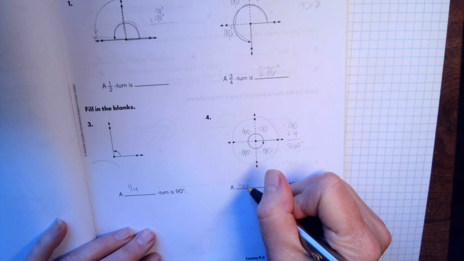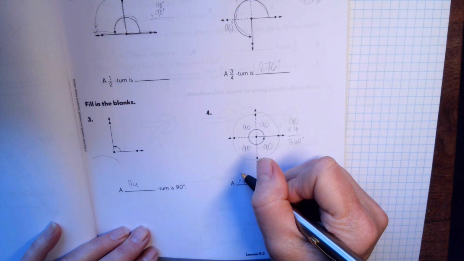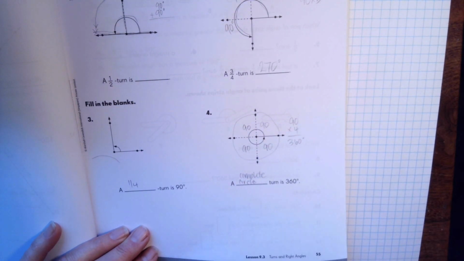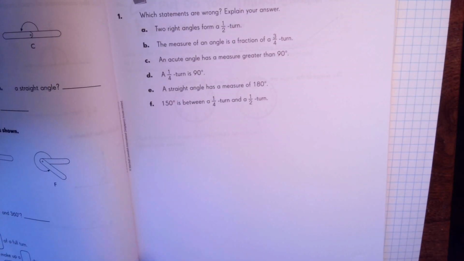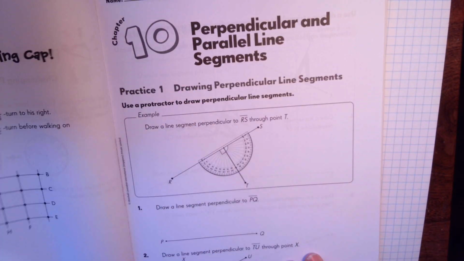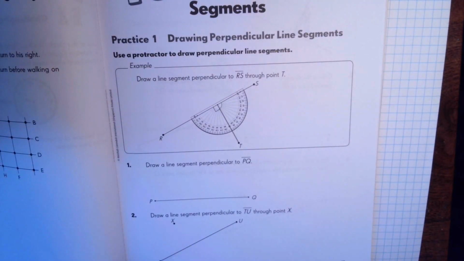And so a circle turn, or a complete turn, is 360 degrees. Kind of makes sense? Yeah. All right. Any questions?